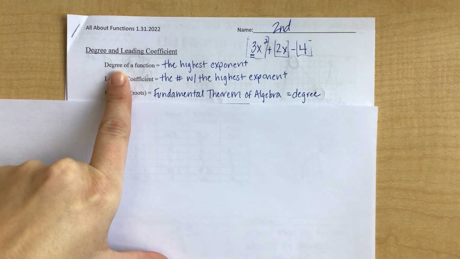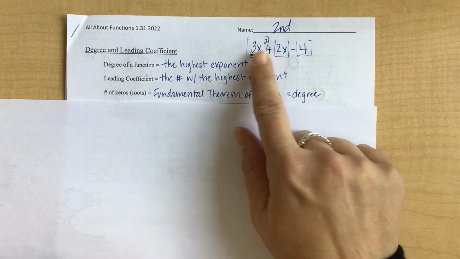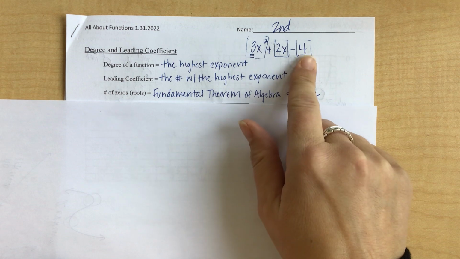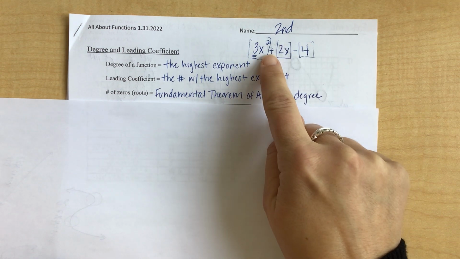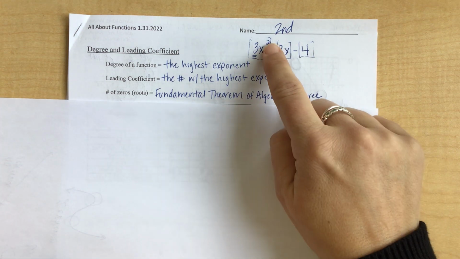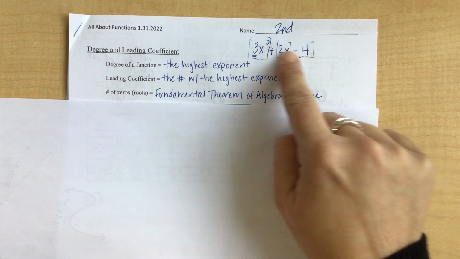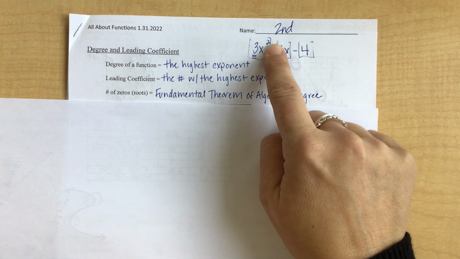All right, so a couple of vocab words. First, degree. The degree of a function is whatever the highest exponent is. For example, if we have this function here, these are called terms. Terms are separated by adding and subtracting. So if I look at this, my highest exponent is 2, so I would say the degree of this function is 2.